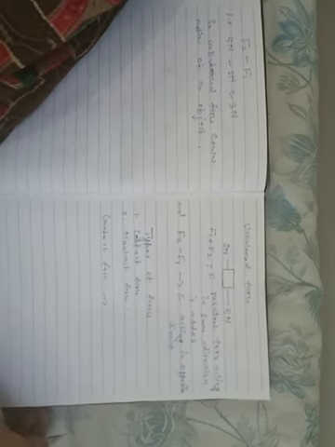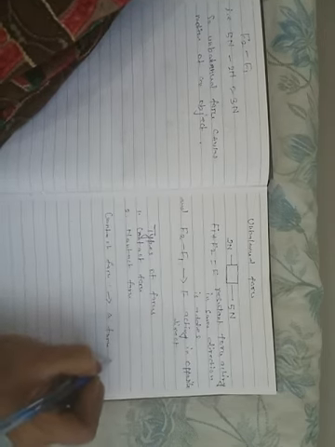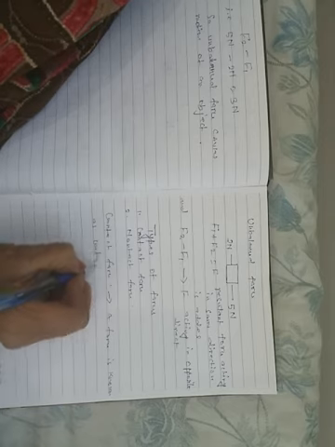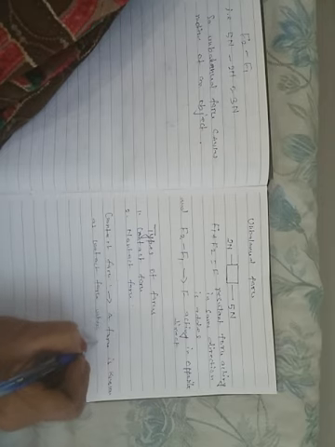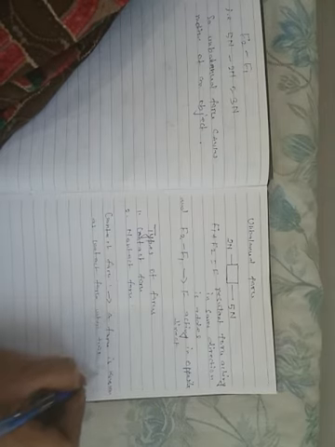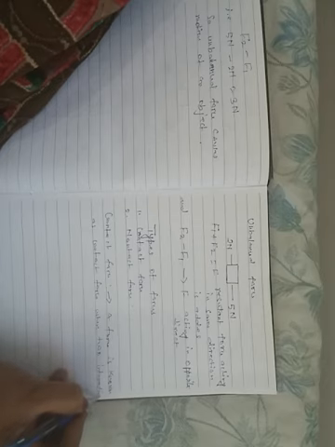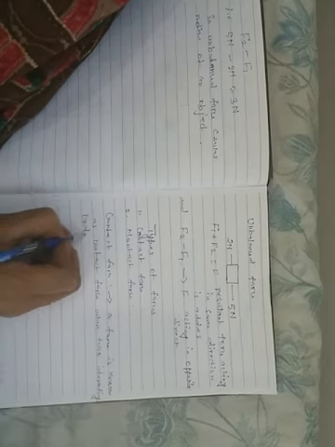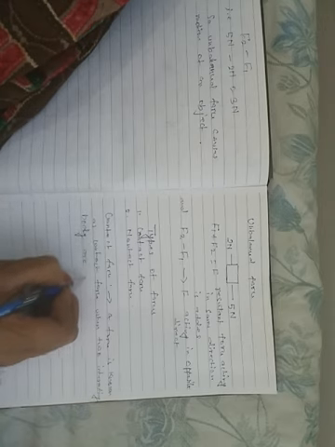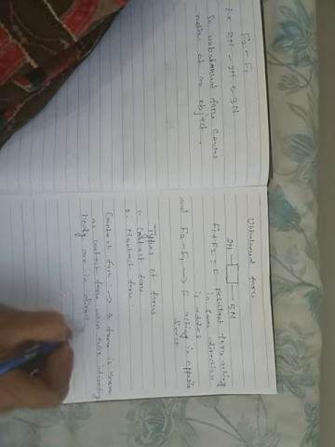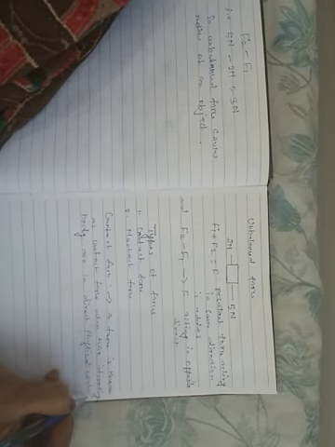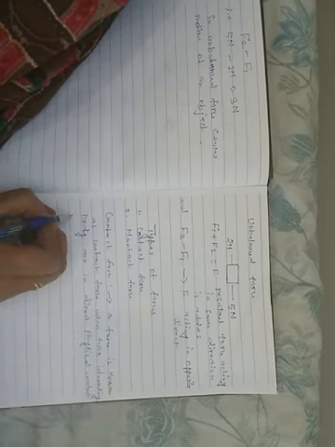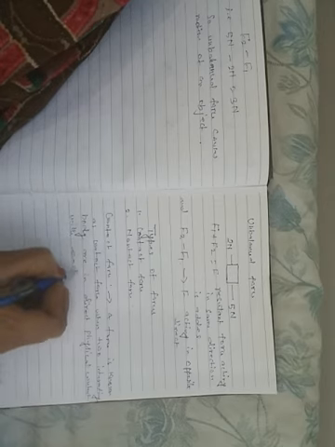A force is known as contact force when two interacting bodies are in direct physical contact with each other.